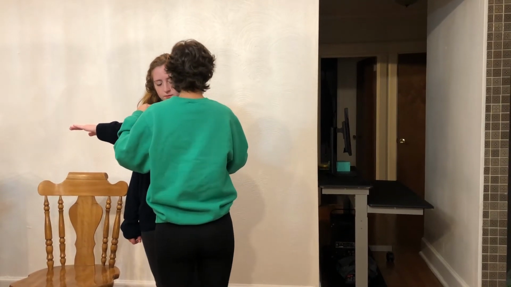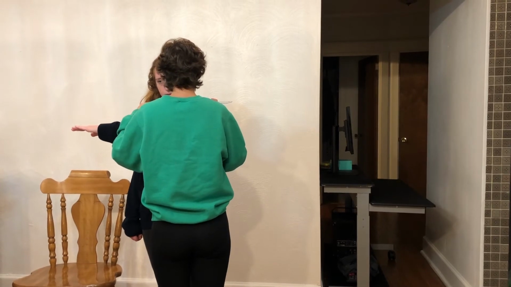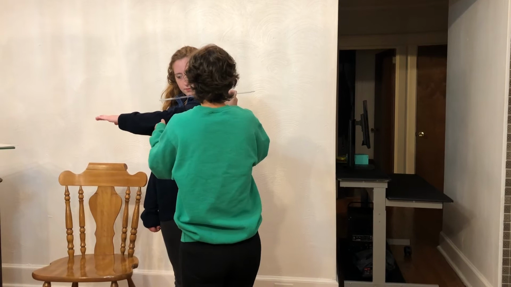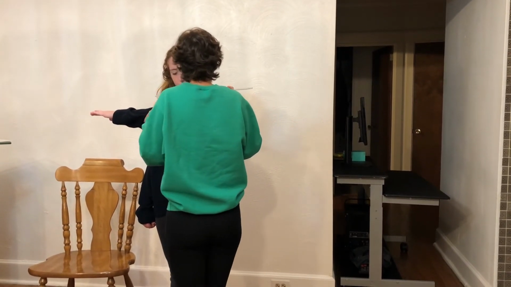Okay, so my patient's able to get 126 for horizontal adduction. I'm going to see if I can push you a little bit further. Okay, now that's getting us to about 130.